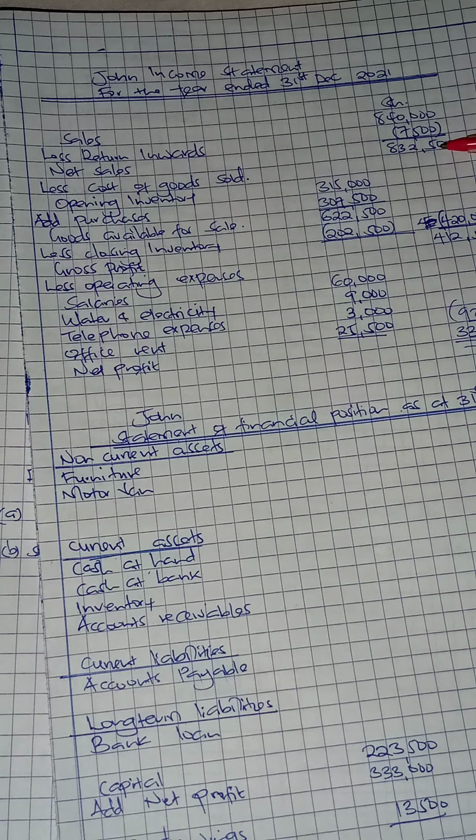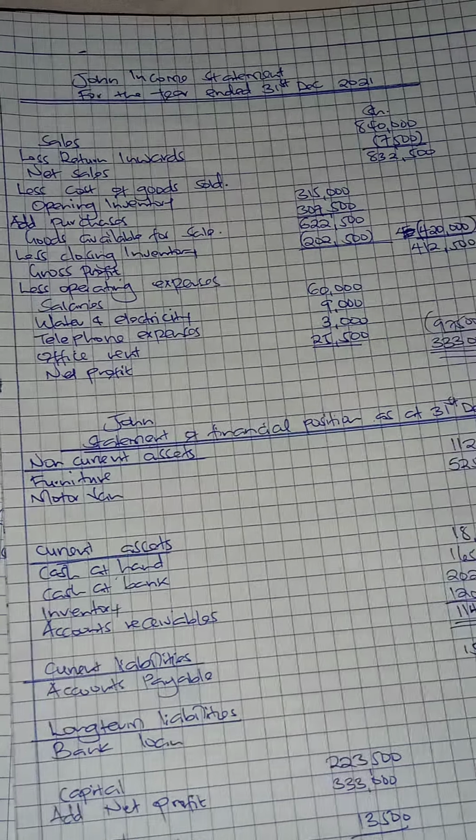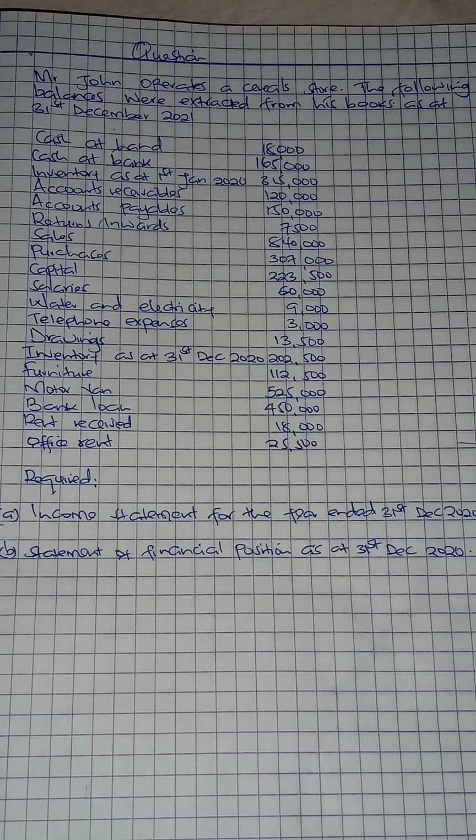And once you deduct this one, which is our net sales, minus cost of goods sold, you get your gross profit, which is 412,500. I hope you're able to see that. 412,500.